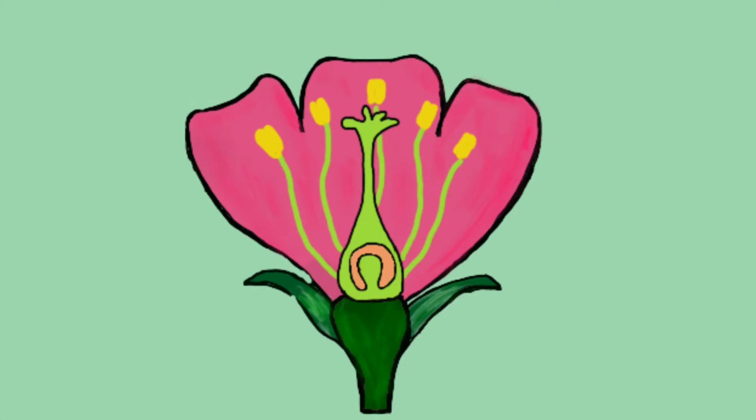Okay, let's explore these hibiscus flowers. Starting from the stem. The stem can hold the buds, the leaves, the flowers, or the fruits. Next is the sepal. The sepals can protect the flower when it is in the bud stage.